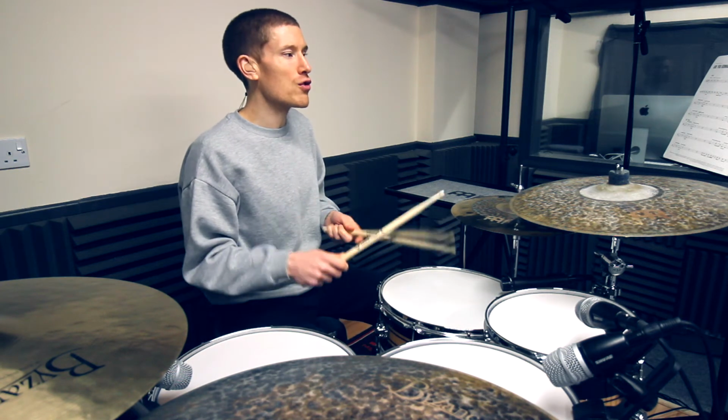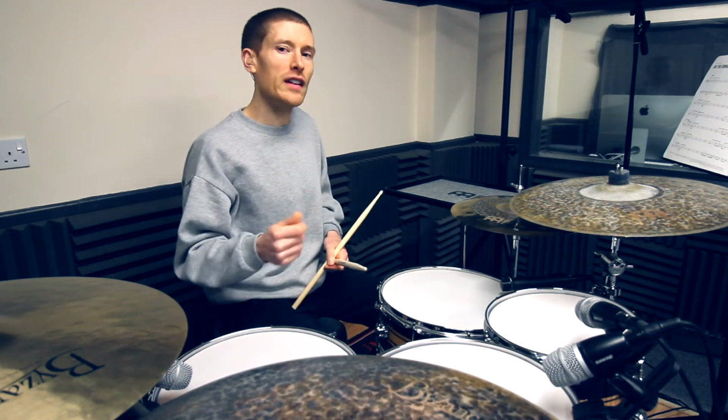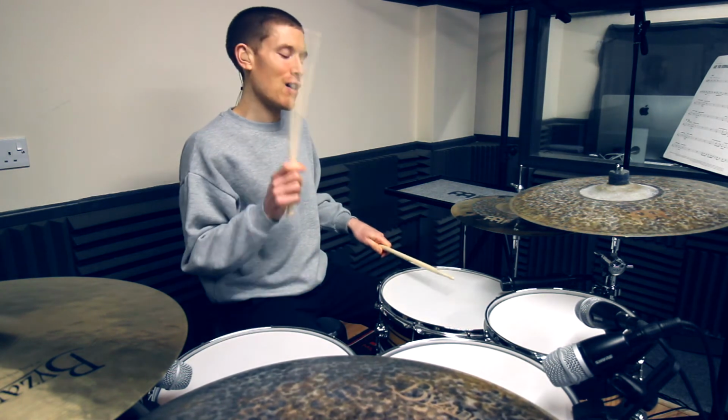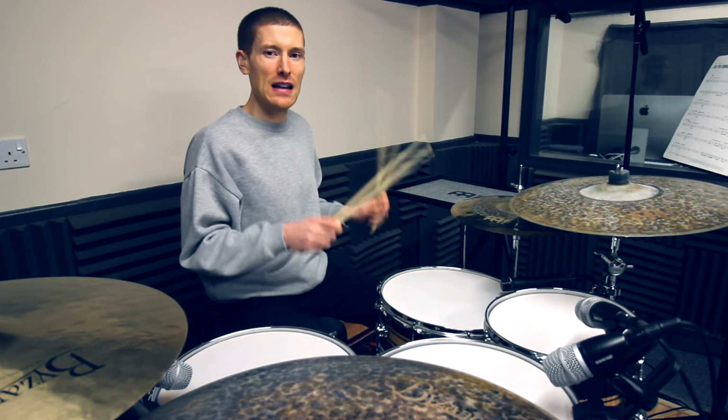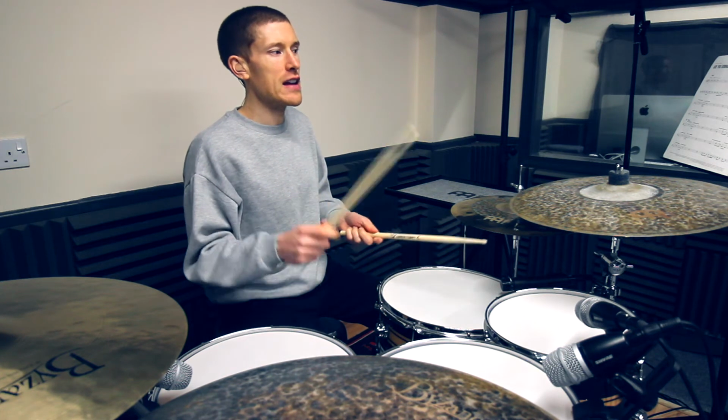1, 2, 3, 4. So you've got 1 and 2, a 3 and 4 and. So you're going to play left on the A, right left for the 3 and then right left right for the 4 and. So again, that bar, 1, 2, 3, 4.